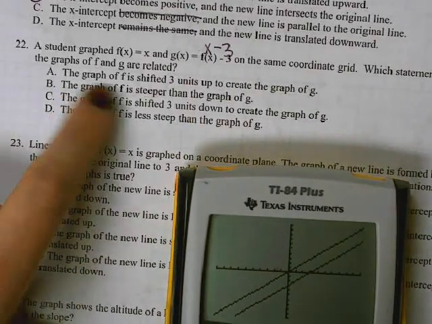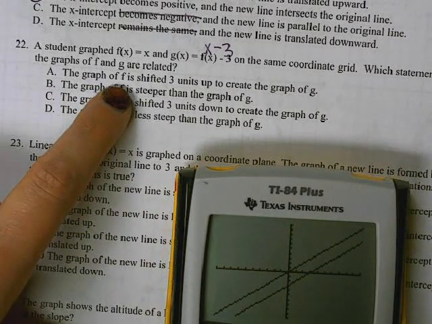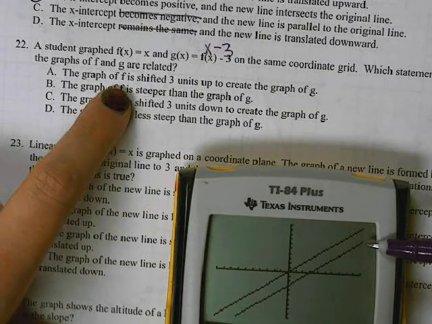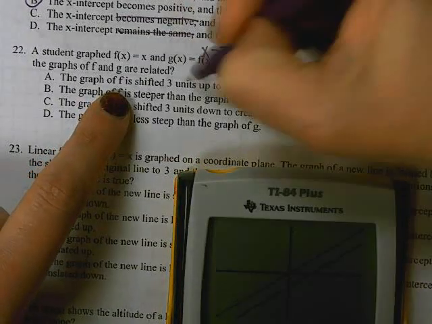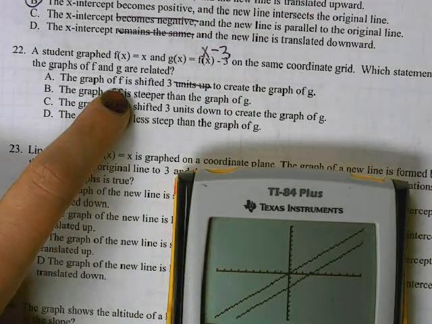So the first one says the graph of f is shifted 3 units up to create g. The top one is f and the bottom one is g. Did f get shifted up to make g? No. F got shifted down. So I'm going to cross off the part of the sentence that is wrong.